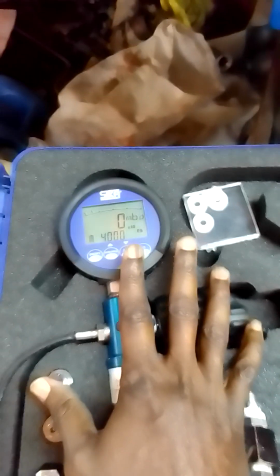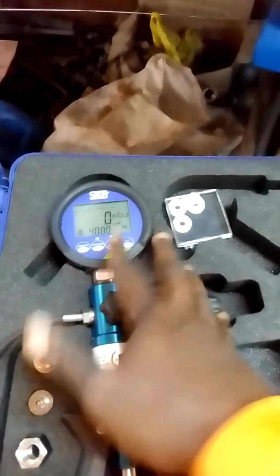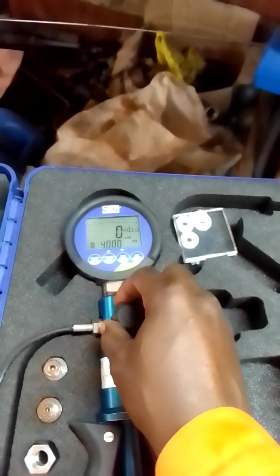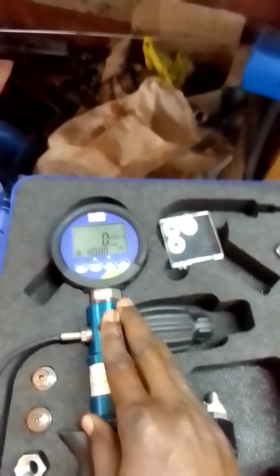Cannot enter very well, but this is what we use to calibrate our sensor in our pressure transmitter, our flow transmitter, our level differential transmitter, DP or pressure, anything that has to do with pressure. We use this particular device to calibrate those instruments. So that is that.